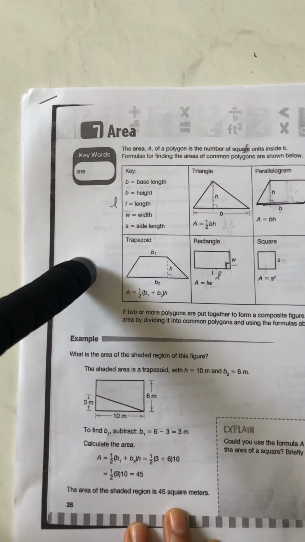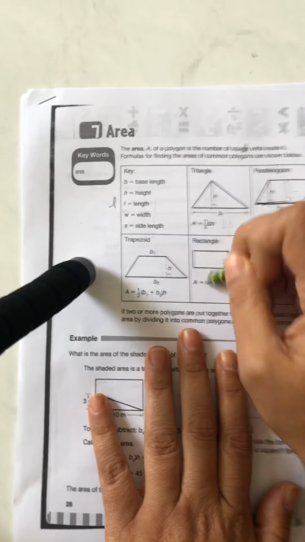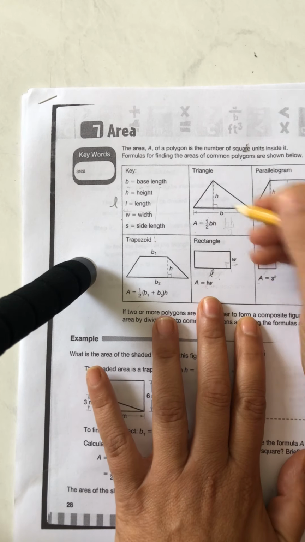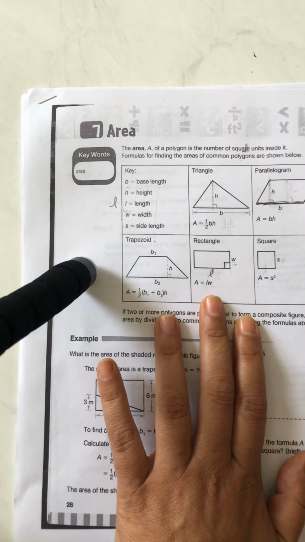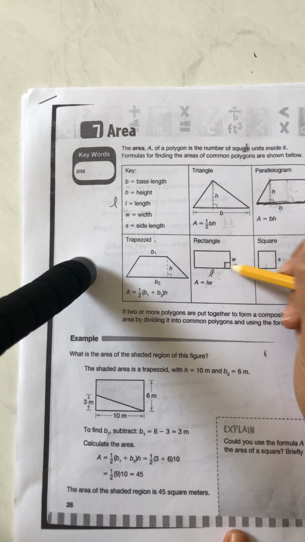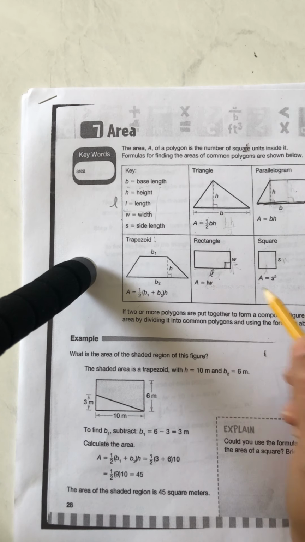And a lot of times it's written with this cursive L, and width. So for example, for this rectangle, I can use length and width to find the area because I know a rectangle has 4 right angles. So that means the length and the width are automatically perpendicular to each other, okay? So area of a rectangle is length times width.